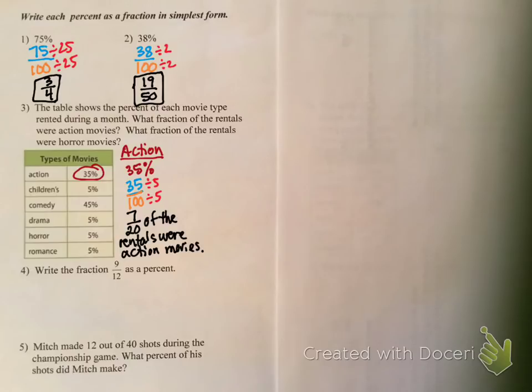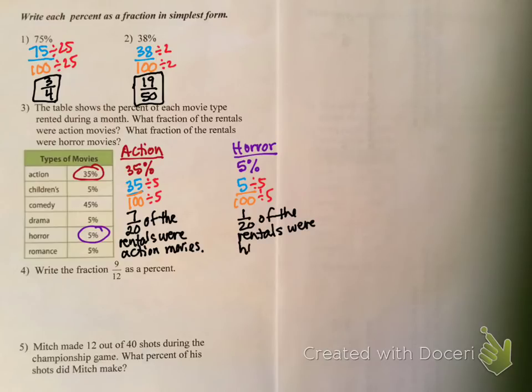All right, let's go ahead. And the second one they talked about was horror movies. Not my favorite. Okay, so horror movies were 5%. So we're going to take 5% and we're going to change it into 5 divided by 100. Now, they also both have 5 in common. And when I simplify, I get 1/20. So 1/20 of the rentals were horror movies.